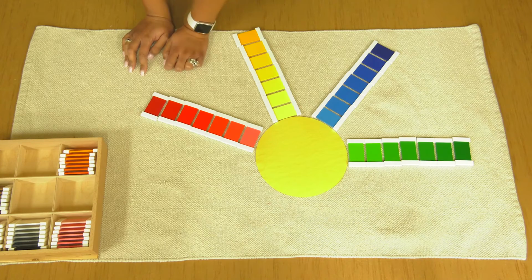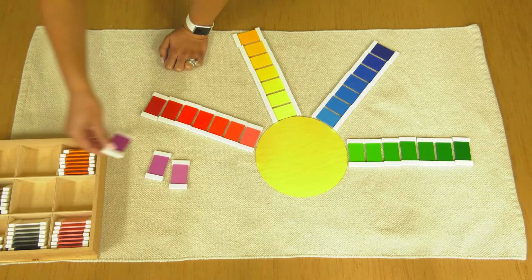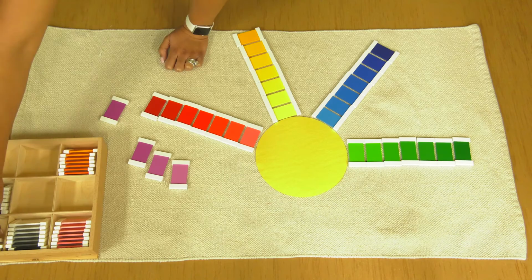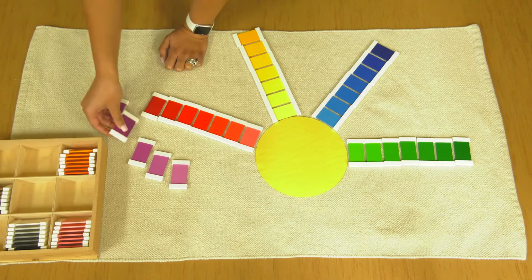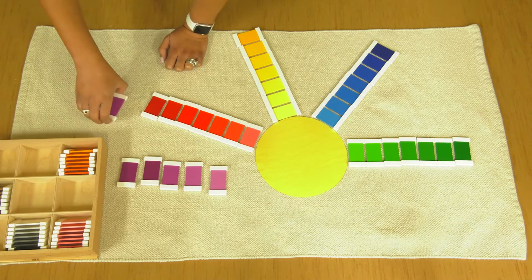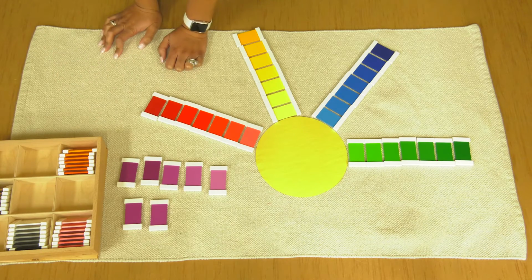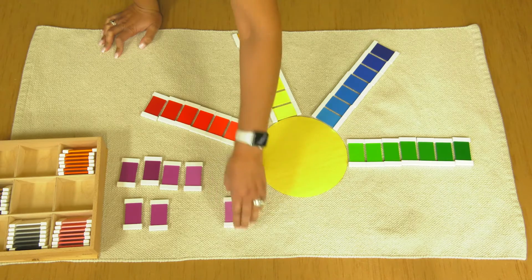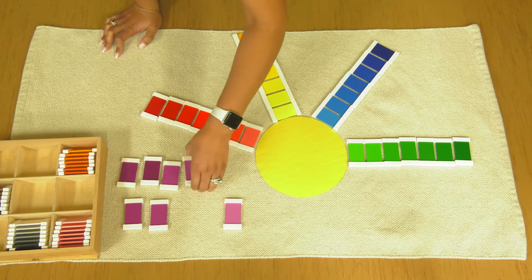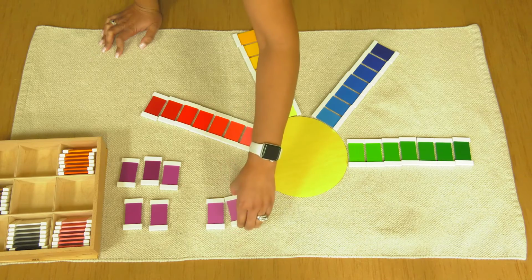Let's do one more color together. How about purple? Look at all these different shades of purple. Let's put them from lightest to darkest. This purple looks lighter, but let me compare it to this one to make sure. Yes, this one is definitely the lightest. Lightest.